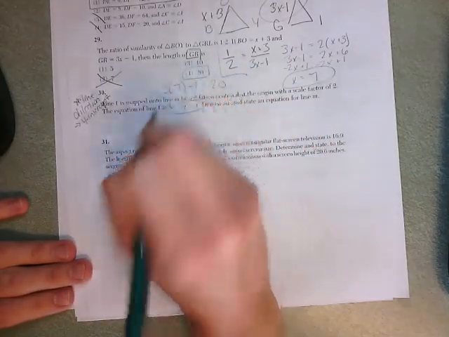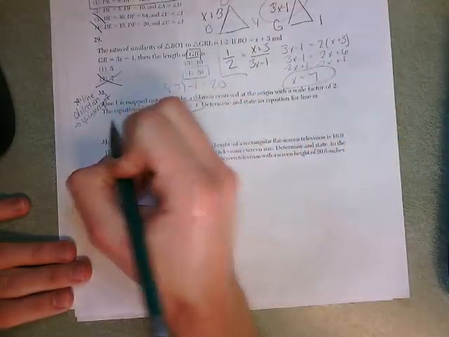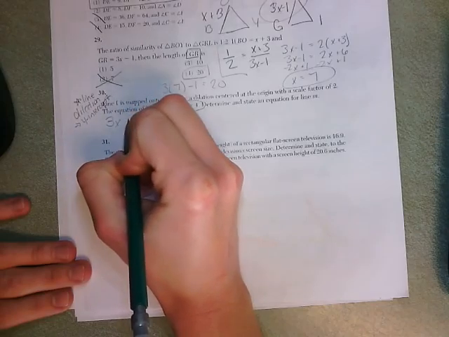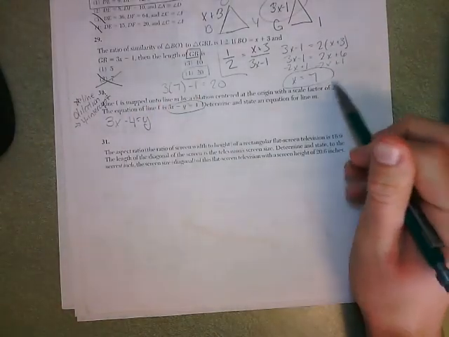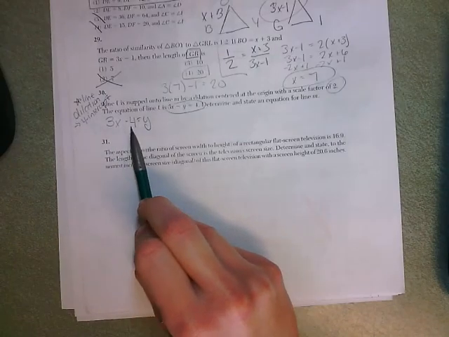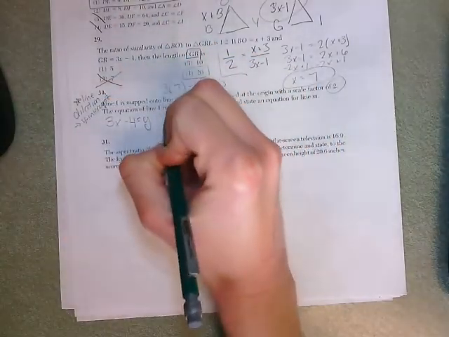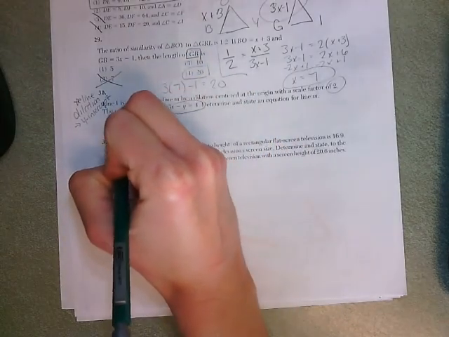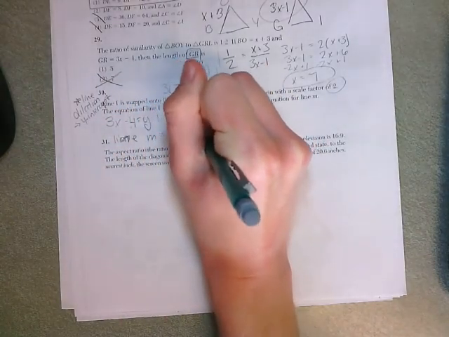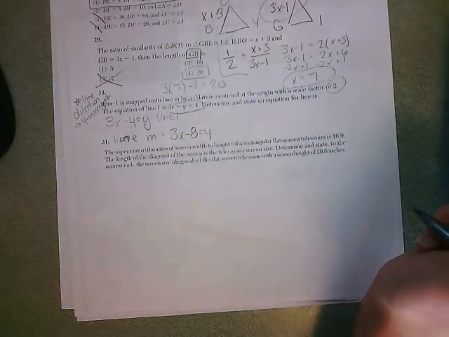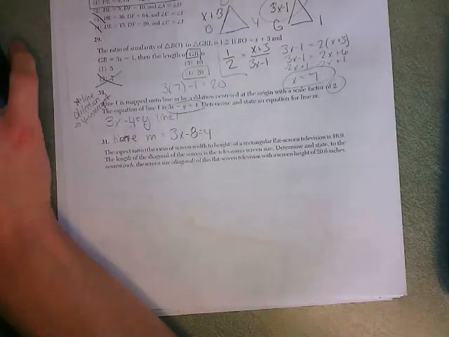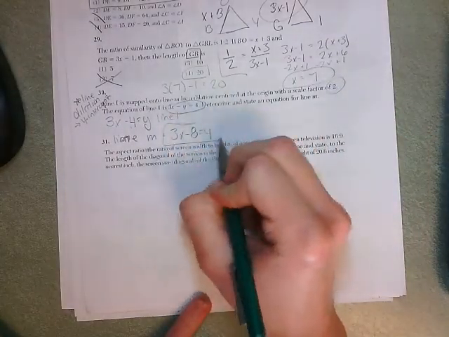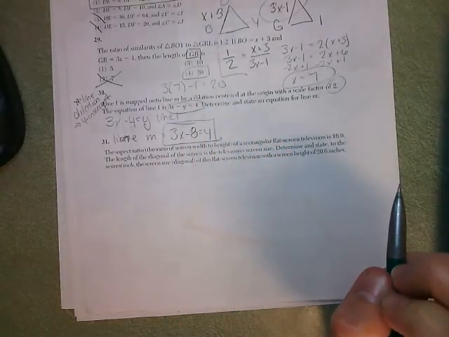So first of all, we need to figure out what that y-intercept is. So let's solve for y. Our equation is 3x minus 4 is equal to y. Now our scale factor is 2, so we're taking 2 and multiplying it by negative 4. So this is line L. So line M is equal to 3x minus 8 is equal to y. So this is our answer. Line M has this equation.